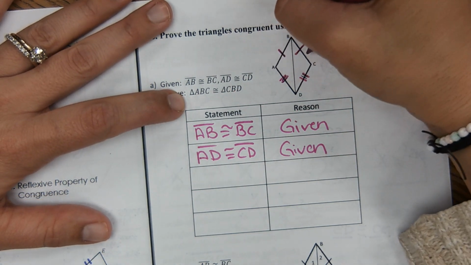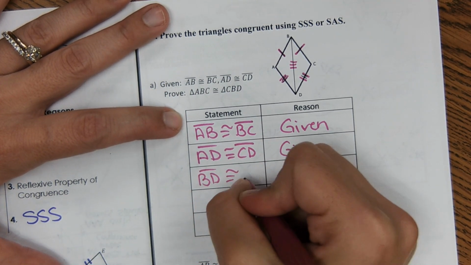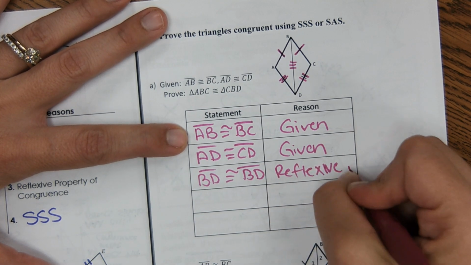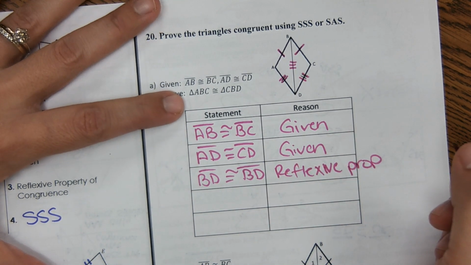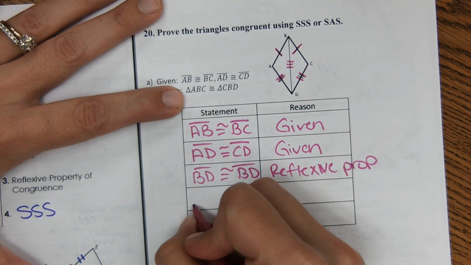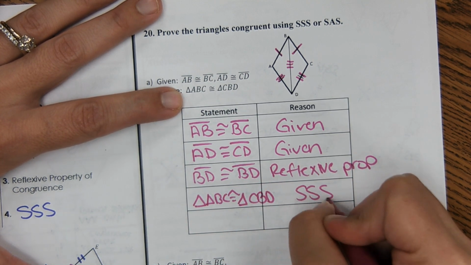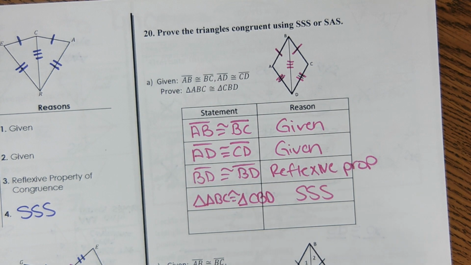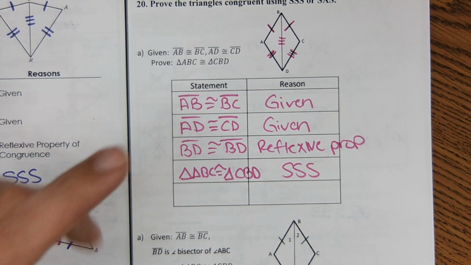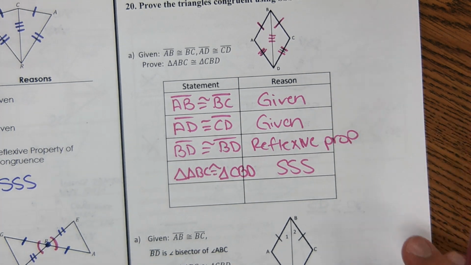So the next step, I'm going to do side, side, side. So this would be equal to itself because of reflexive property. BD is congruent to BD, reflexive property. And now I have side, side, side. And that's the proof statement, triangle ABC congruent to triangle CBD because of side, side, side. There's also some really good practice with this on Alex. So make sure you're doing that because it is on the test in the same format that you'll see on Alex.